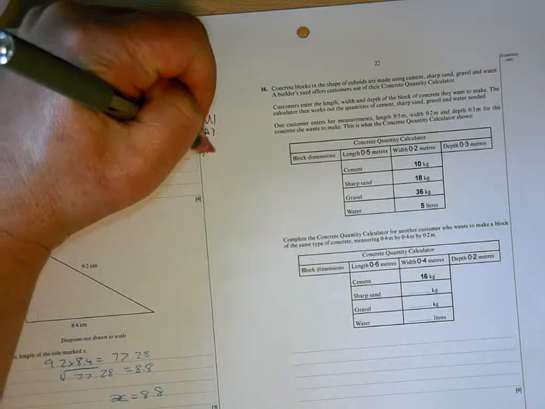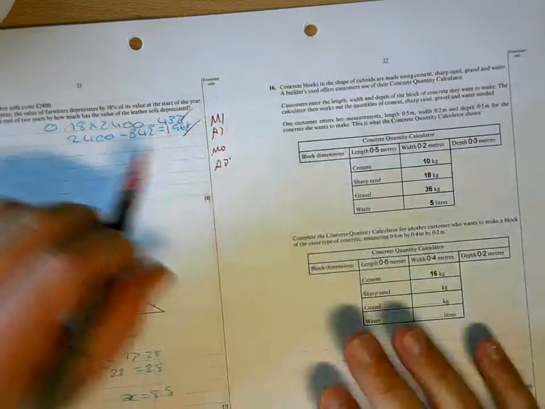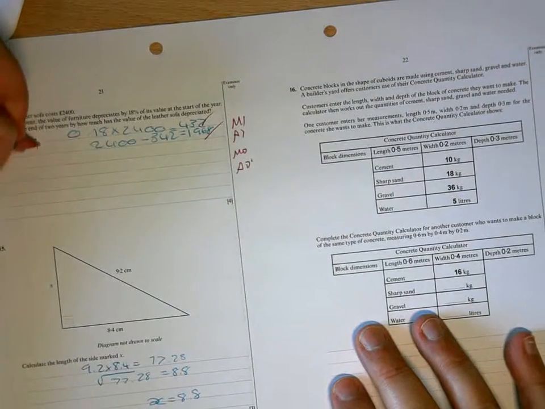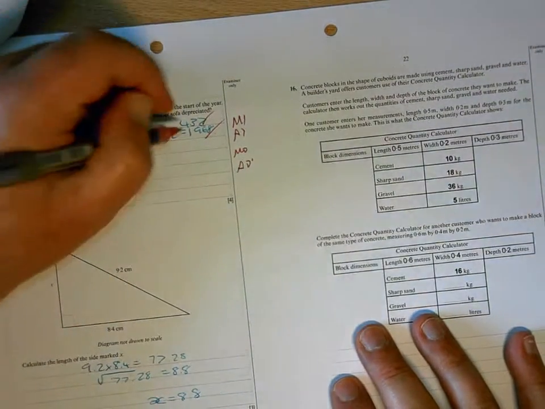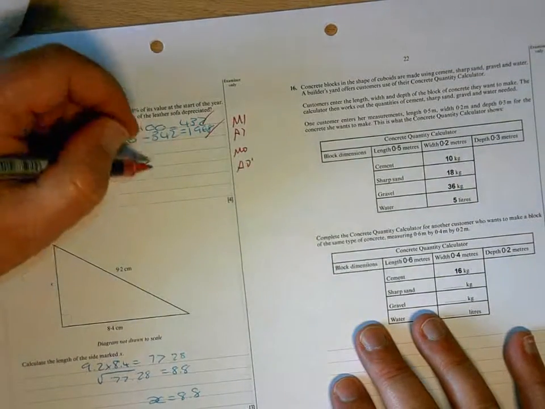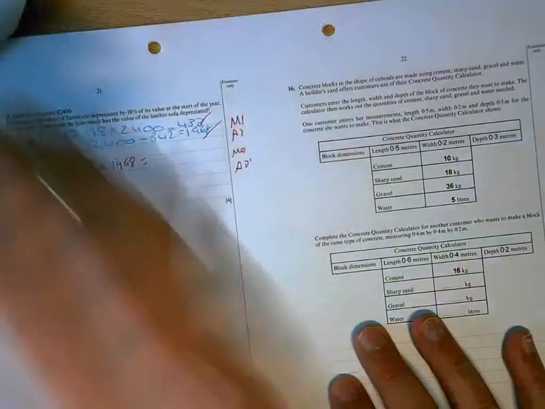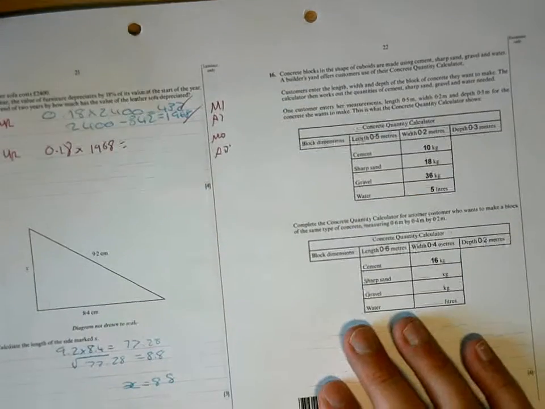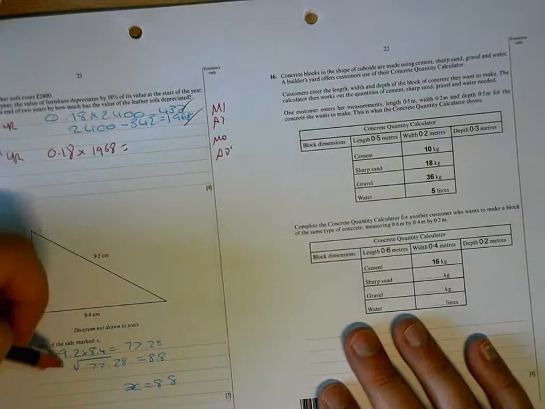That's worth 2 out of 4. That's how much it's lost in the first year. You've then got to do the second year, where you're going to work out 18% of what it's worth at the start of the year. So you work that out, and then you take that away from the original, and that will give you the value.